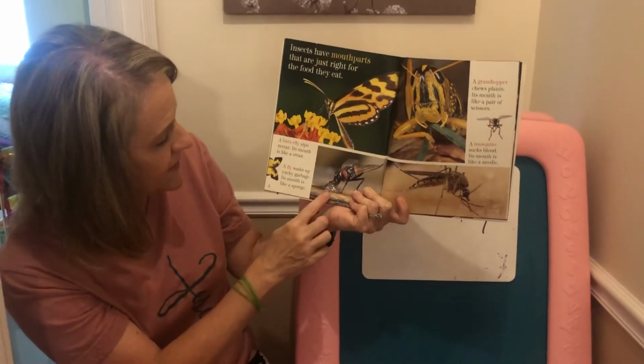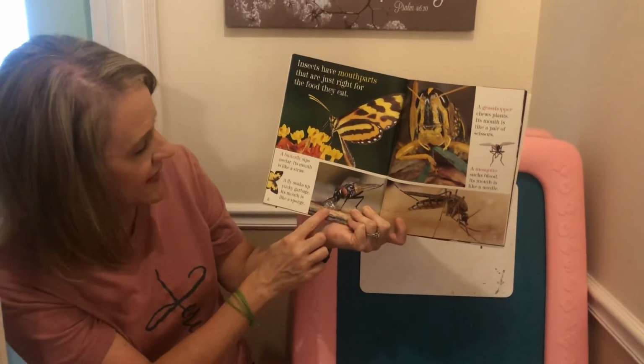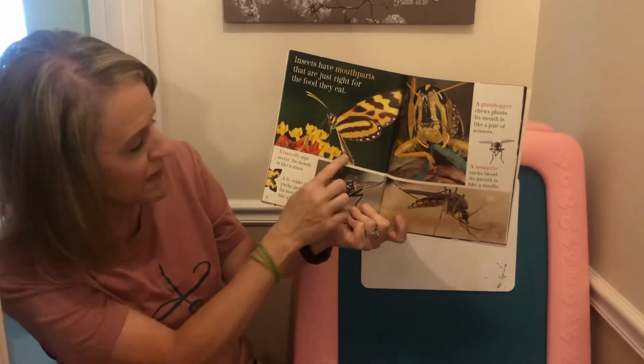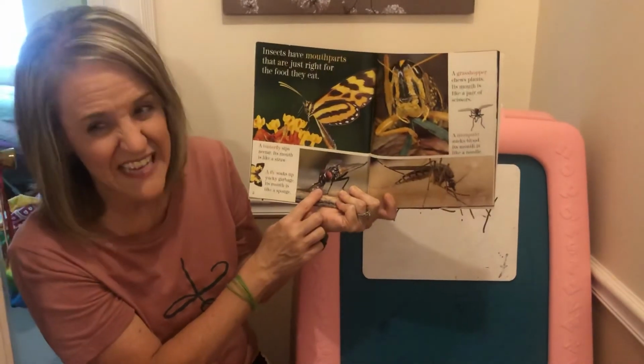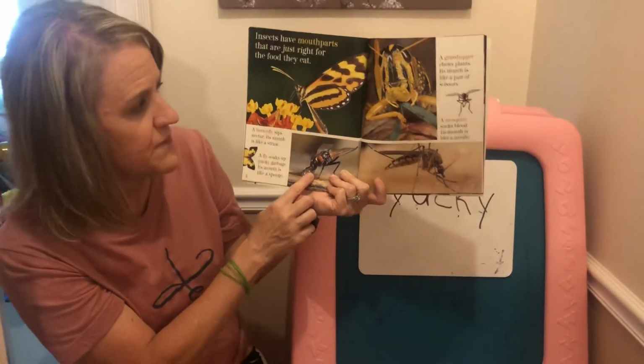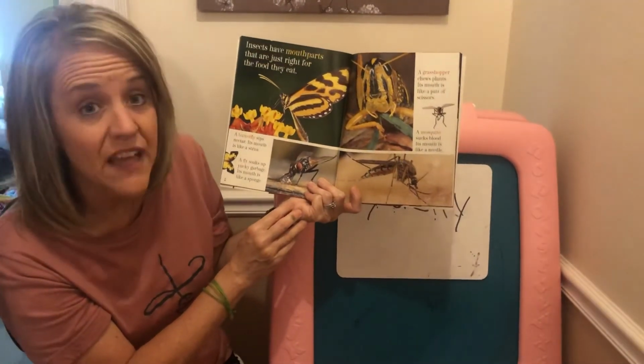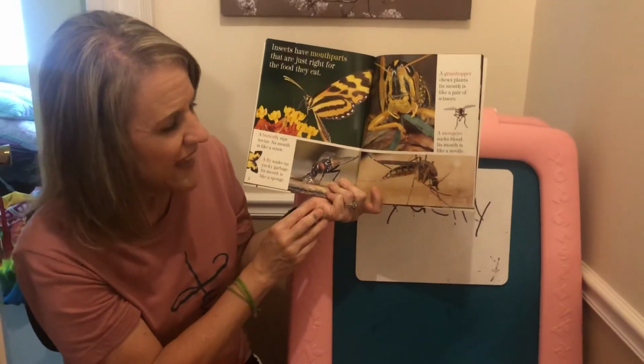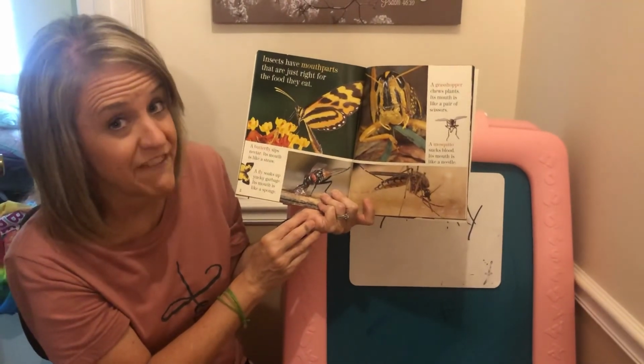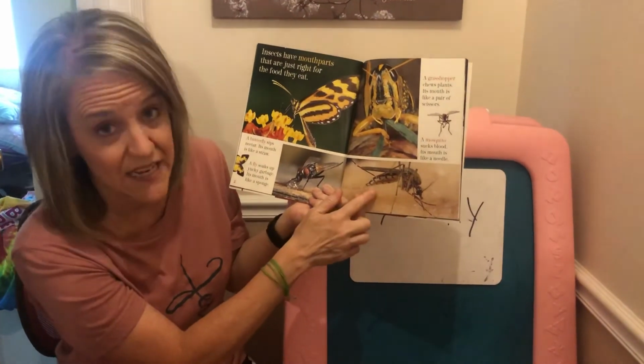Its mouth is like a sponge. So notice how the butterfly is using its body part to sip the nectar, and the fly is soaking up yucky garbage. A grasshopper chews plants. Its mouth is like a pair of scissors. And here's one that all of you have probably been familiar with, a mosquito.